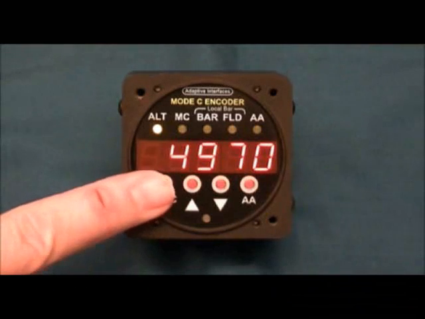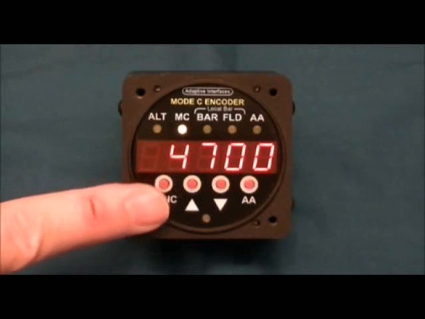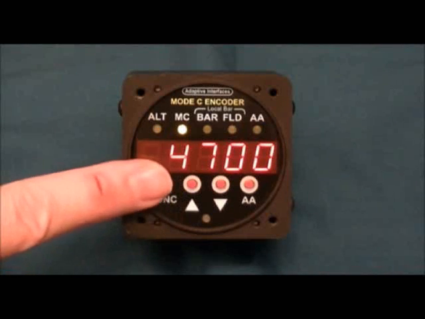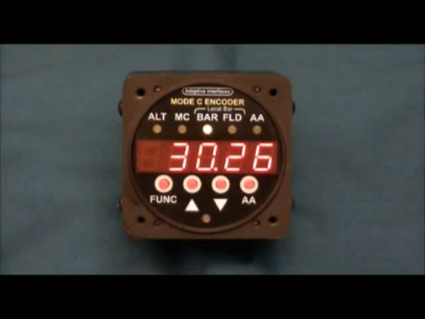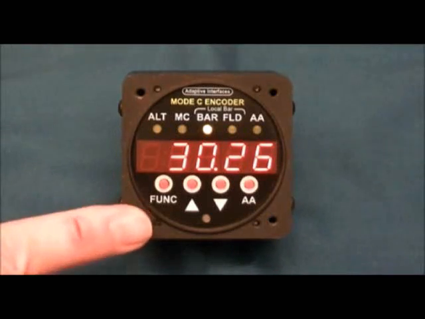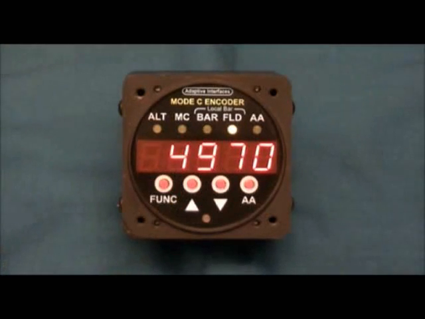Let's go back through that. We'll use the function button to step through. Again, this is our Mode C altitude. Our next function is the barometer setting, and right now we have a barometer of 30.26 inches of mercury. The next setting is the field altitude setting. And the field altitude setting can be adjusted in 10-foot increments based on a known altitude, normally where you would know the altitude of an airfield or at the run-up pad.